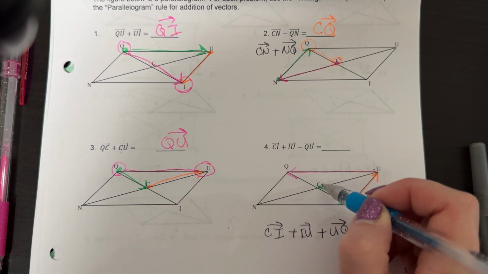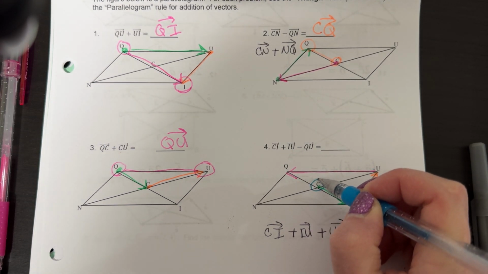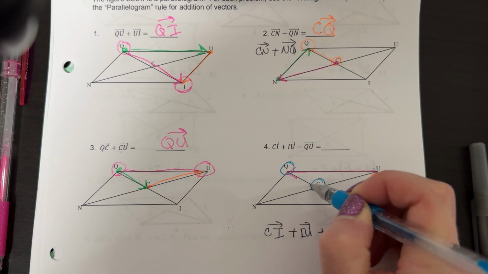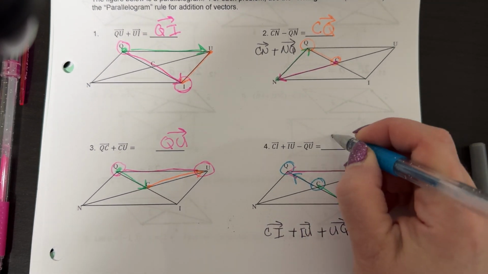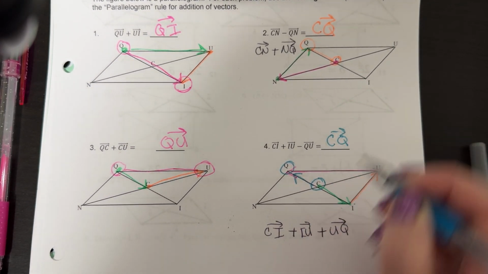So now here, the original start is C, the final end is Q, so the shortcut would have been just to go from C to Q.